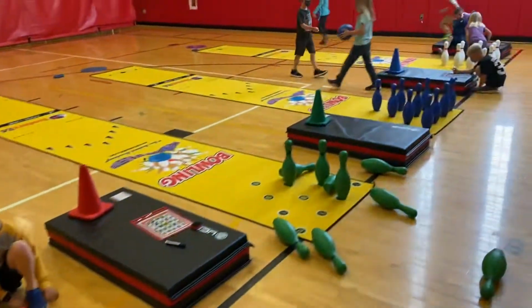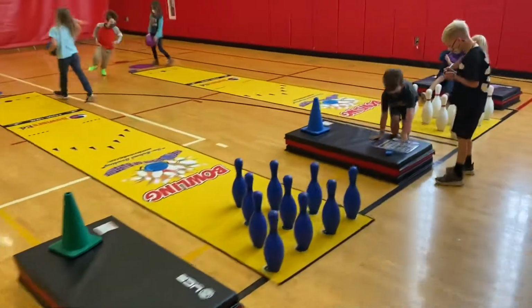Little bowling bingo with first grade today.